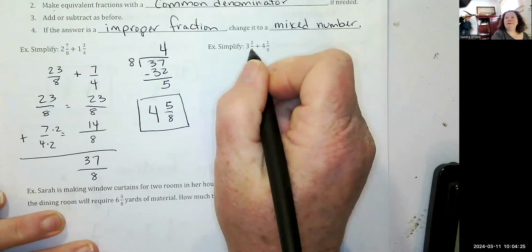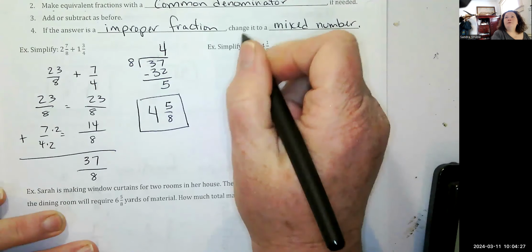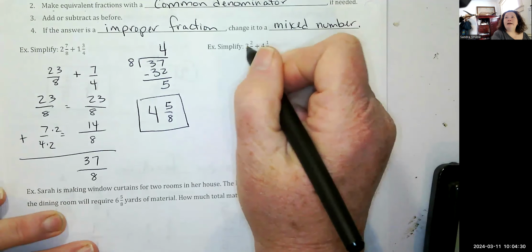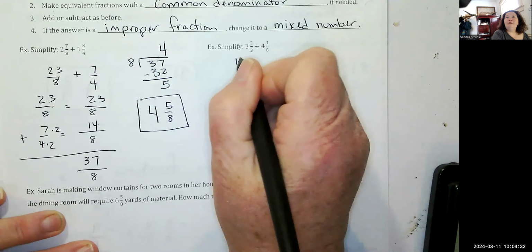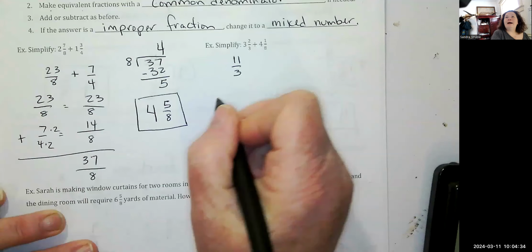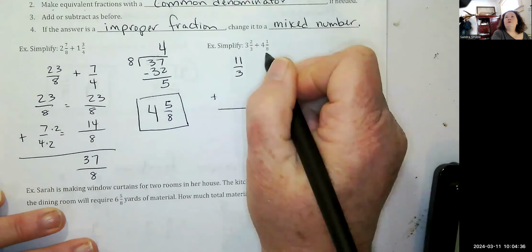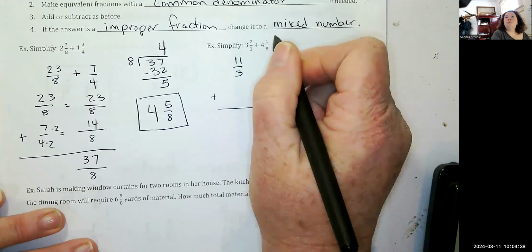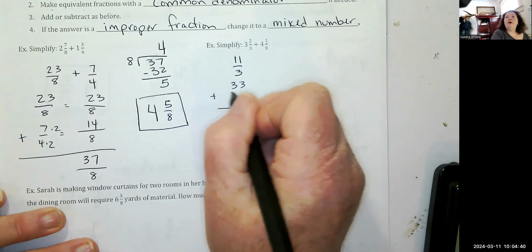Next one, around the world. Please pause the video and do this one. Around the world, 3 times 3 is 9. 9 plus 2 is 11 over 3. I'm going to go ahead and stack them. 4 times 8 is 32, plus 1 is 33 over 8.